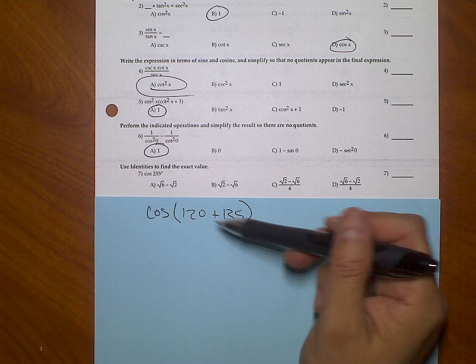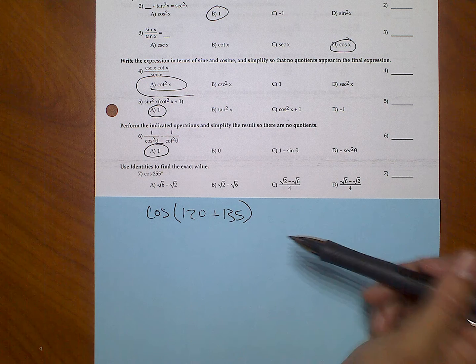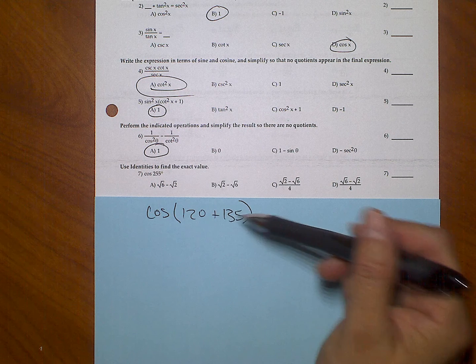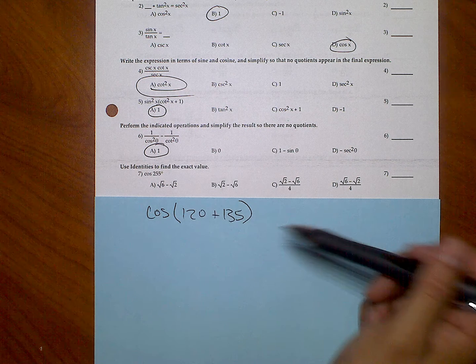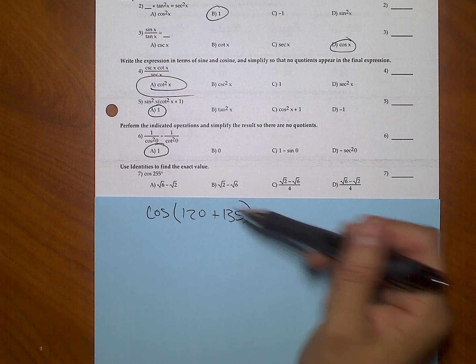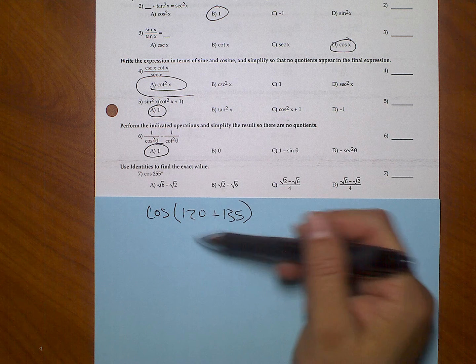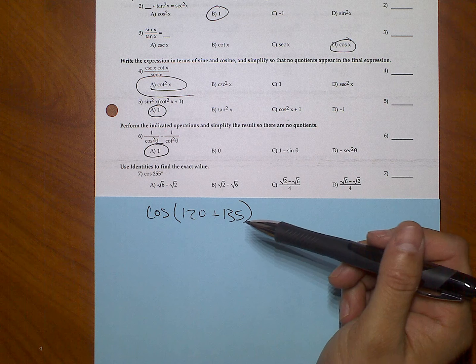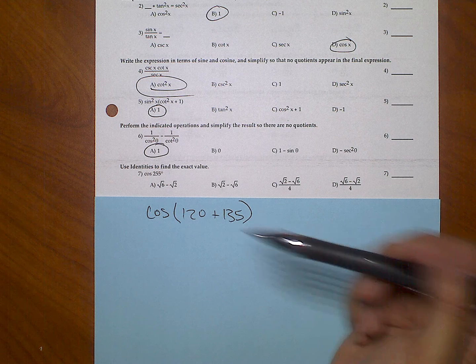Every time you do this, you'll probably end up with different numbers all the time, because even when I did this during third hour, this was a different combination, and someone used like 45 and 215. Yeah, you'll get the same answer.